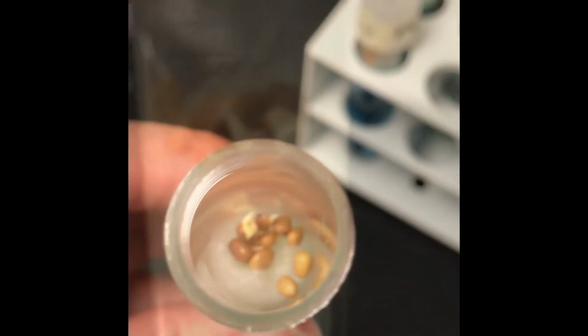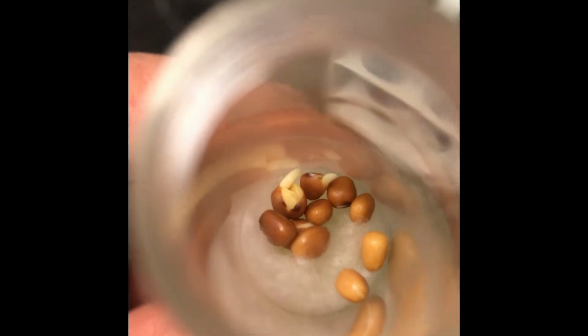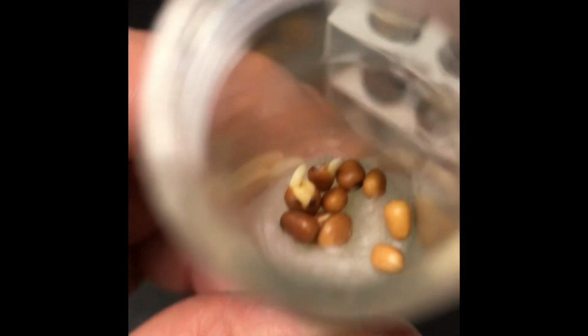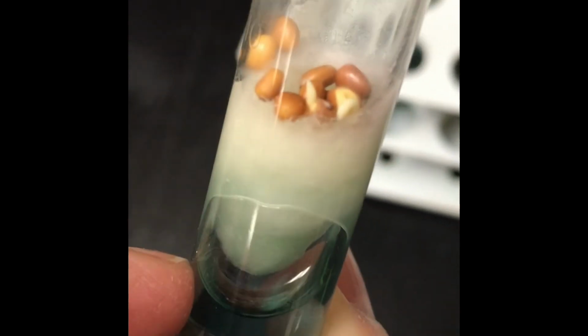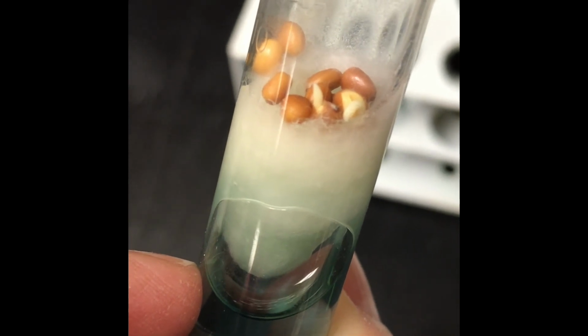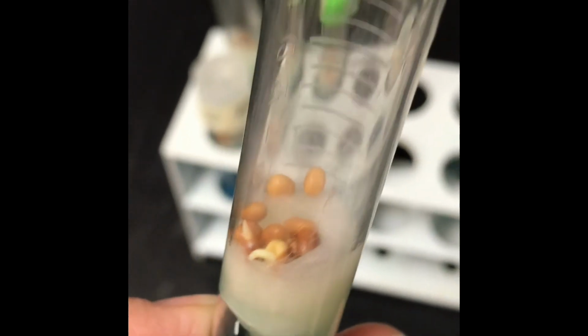Let me take the top off. All right, here you guys go. Make some of your observations. All right, that's day 1.